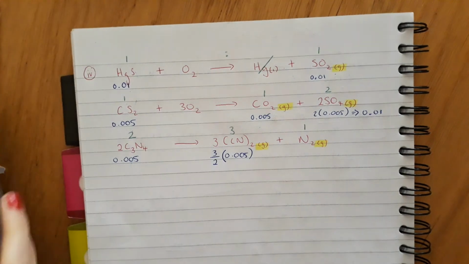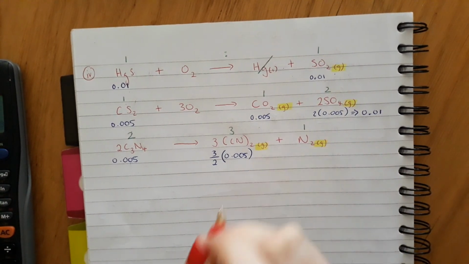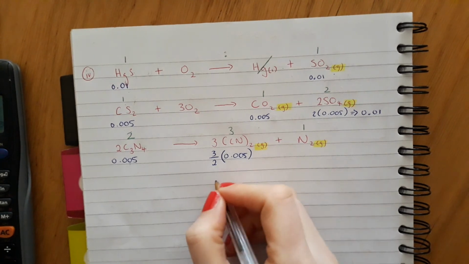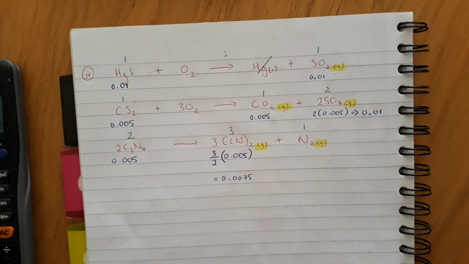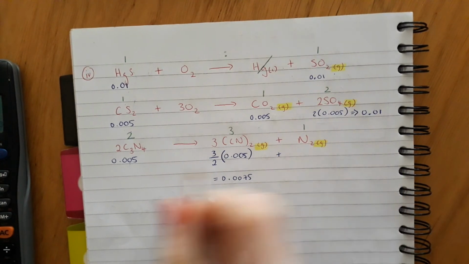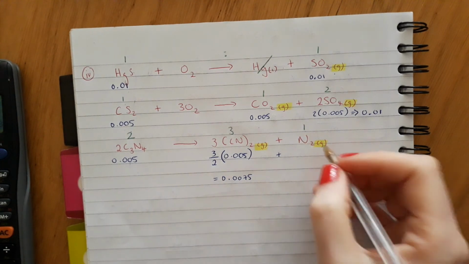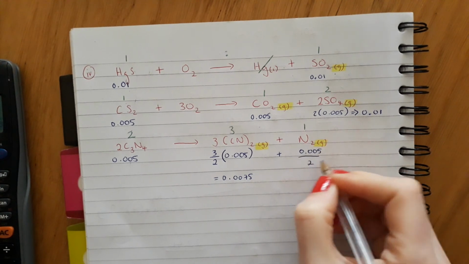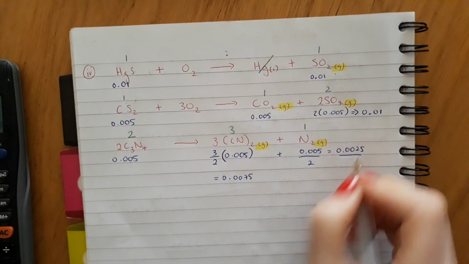Okay, so on a calculator, 3 over 2 times 0.005 is given to me in scientific notation as 7.5 × 10⁻³, but you know that's the same as 0.0075 moles. Okay, and lastly, I have a 2:1 ratio here. So if I have 0.005 moles of reactant, that's producing half that quantity of product, which would look like this.